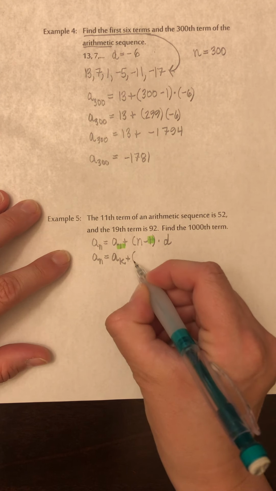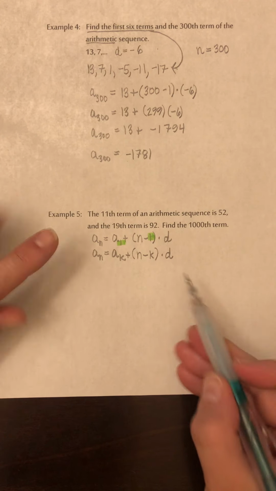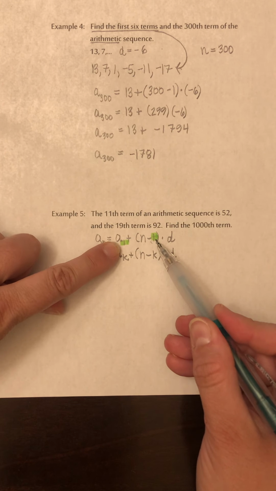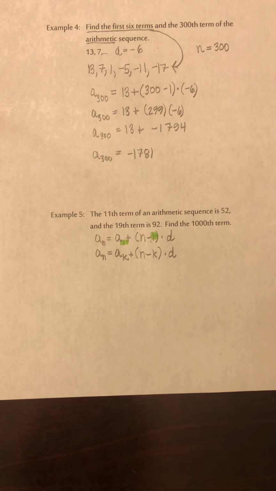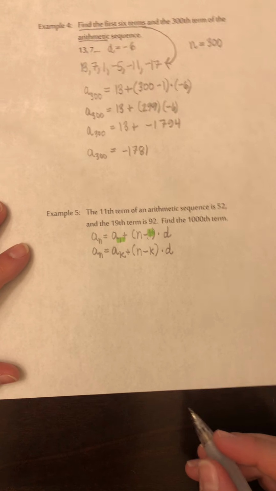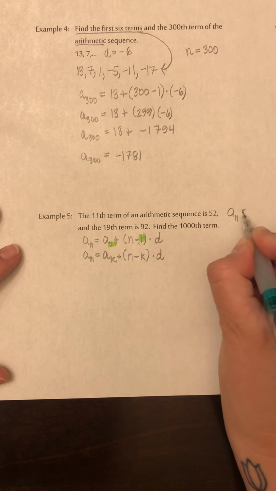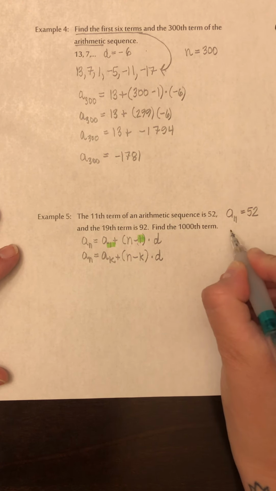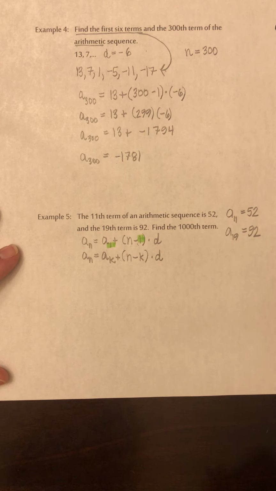I'm going to replace those 1s with a K. So I noticed that those numbers were the same. I'm going to replace them with another variable because we might have a different number term that we know. And that's where we're going to now be able to use this problem. So we have 2 terms, right? We have the 11th term is 52, and we have the 19th term is 92.